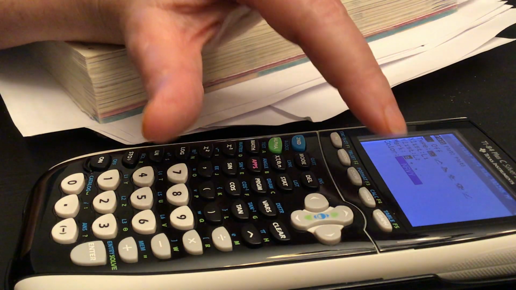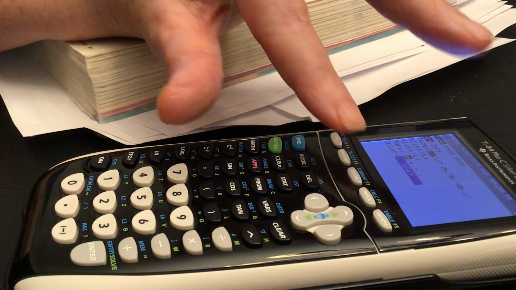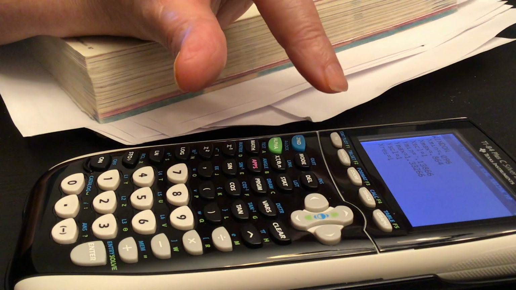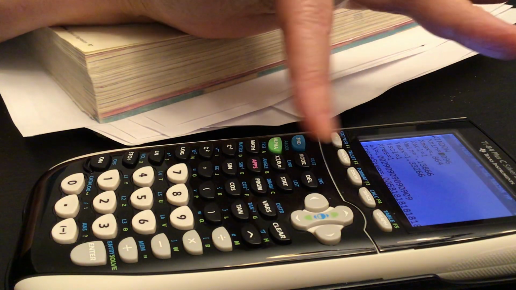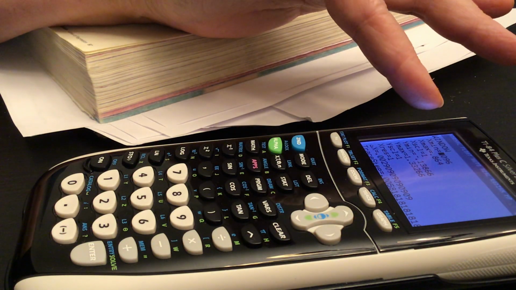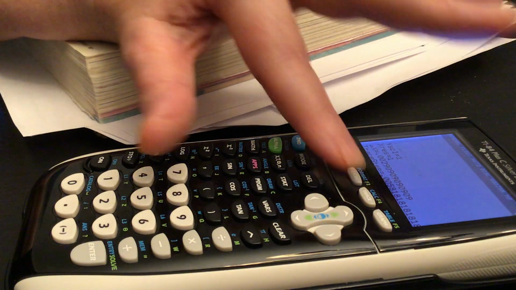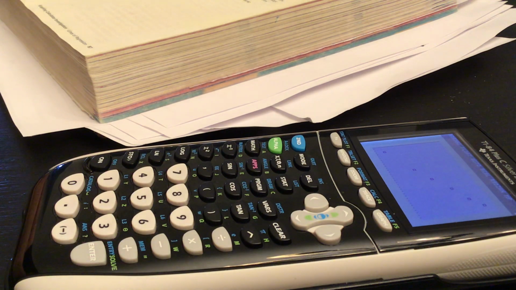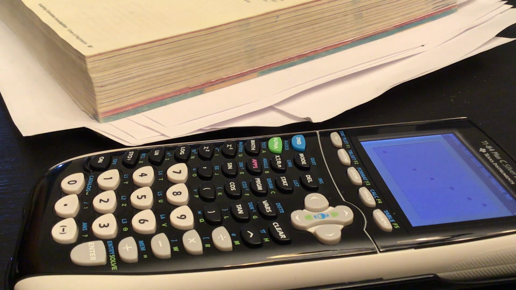Before we graph it, we have to set the window or the range. If I look at the window, this is not the range for our data. So I'm just going to go zoom 9. That automatically sets the window or the range for your data. That was called Zoom 9. It only does it for the stats. Now you can see, kind of barely, the plot for this data. I have it as a scatter plot.